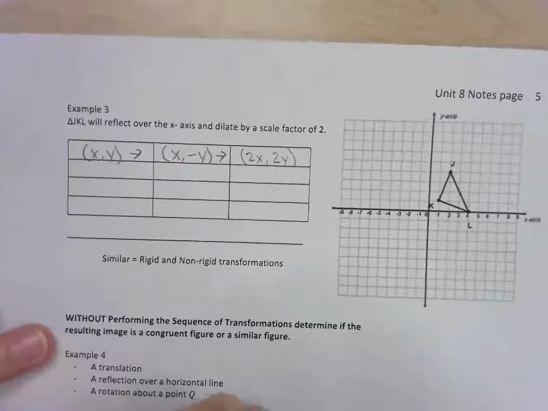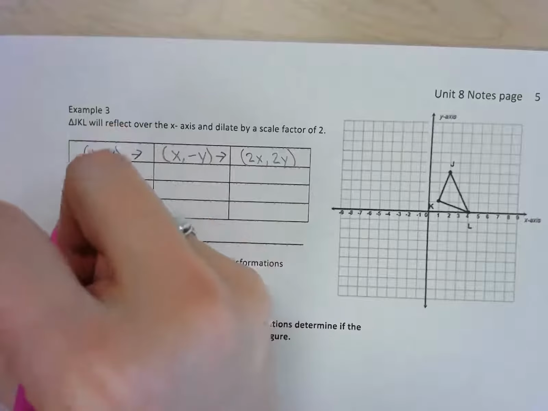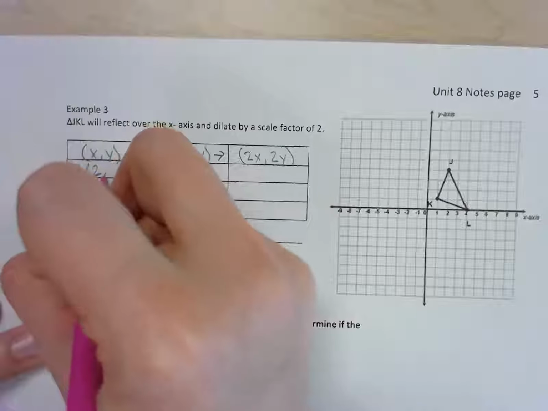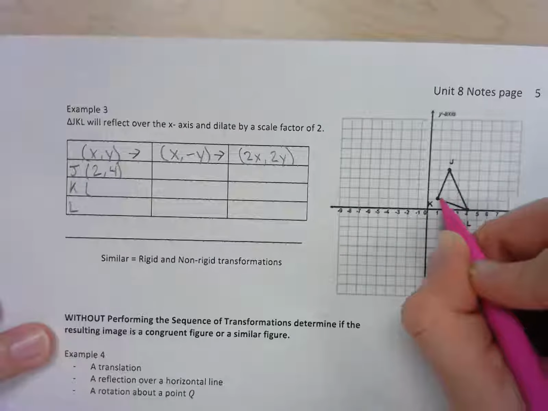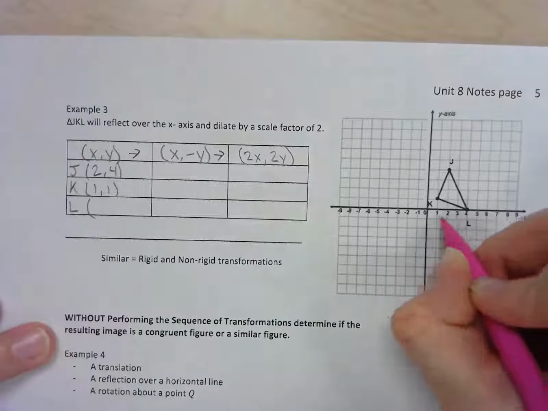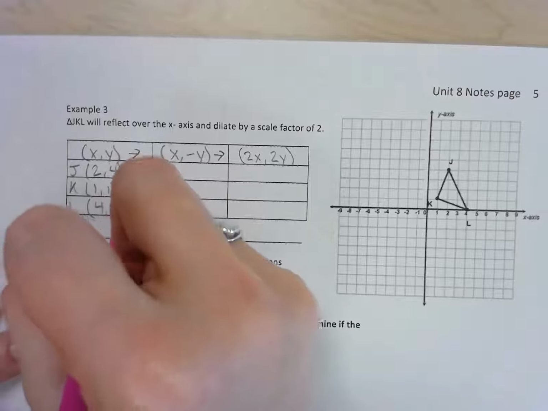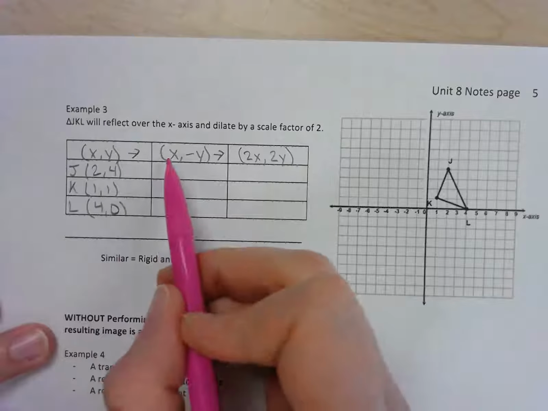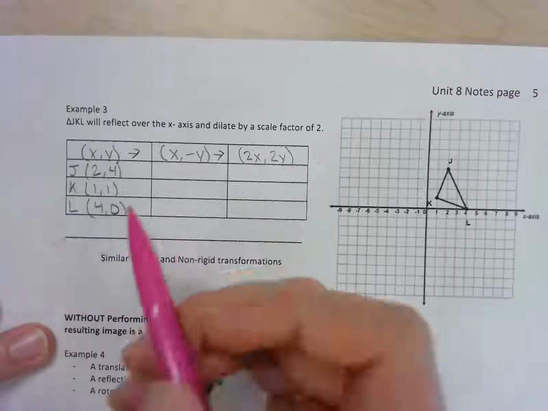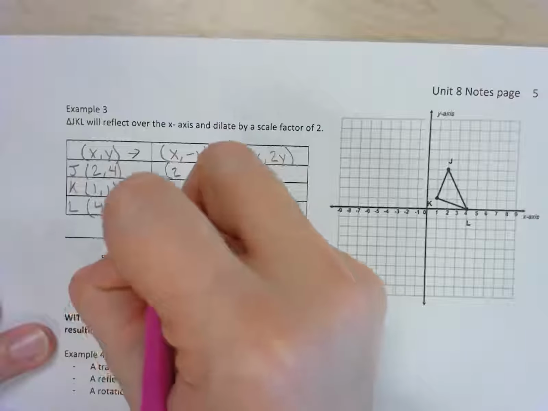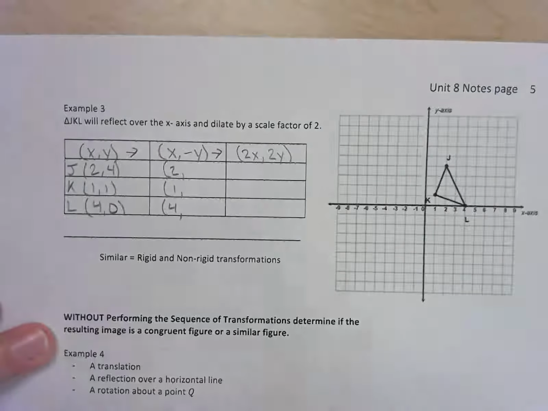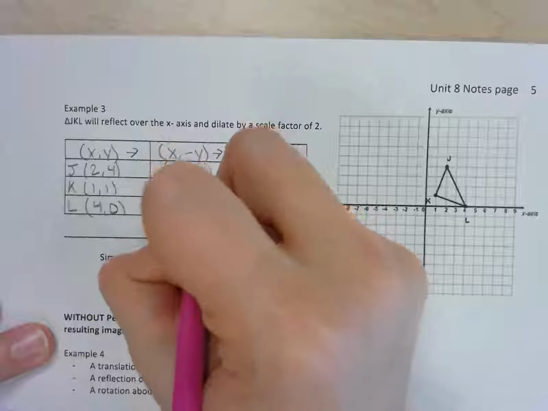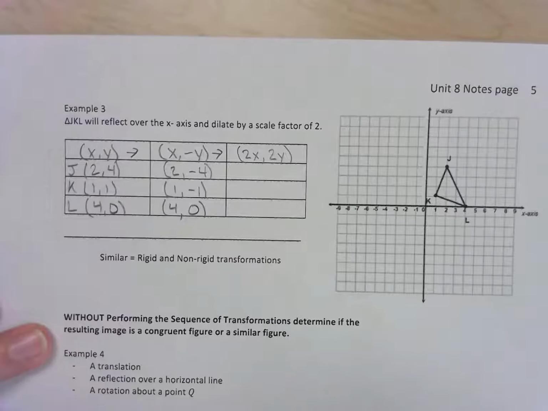So let's list those ordered pairs for J, K, and L. J is at 2, 4. K is at 1, 1. And L is at 4, 0. Finding the ordered pairs first for the reflection, it says keep your x values the same. So we'll still have the 2, 1, and 4. The y value becomes opposite. So here it'll become -4, -1, and just 0, because 0 is neither positive nor negative. So it just stays as 0.